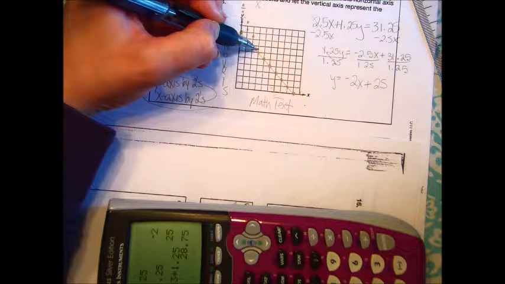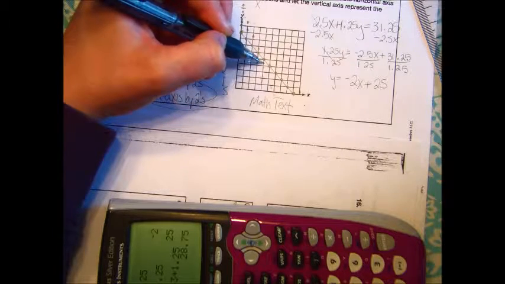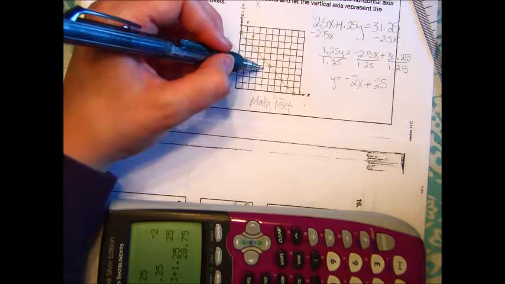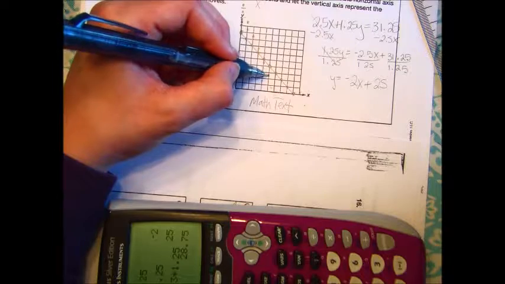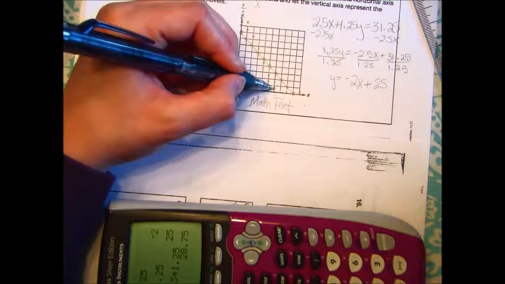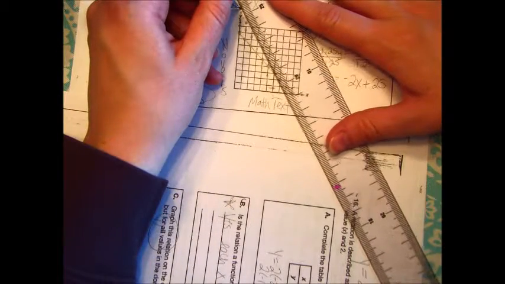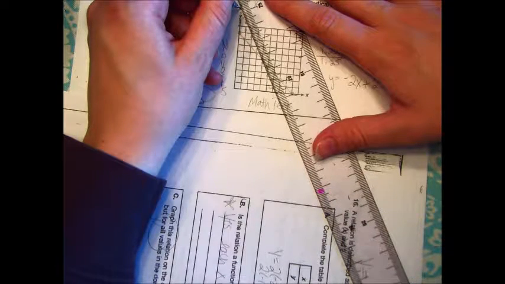Repeating that down the line. See how I did there. Hopefully they make a nice straight line. Not too bad.